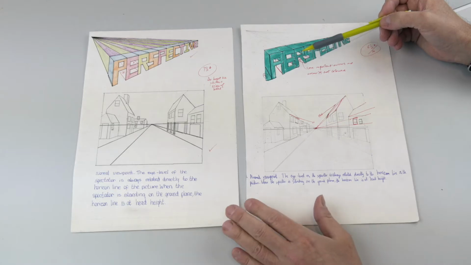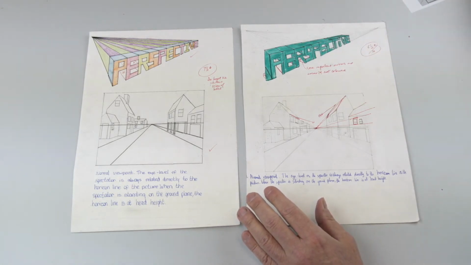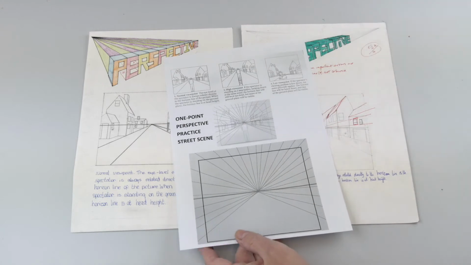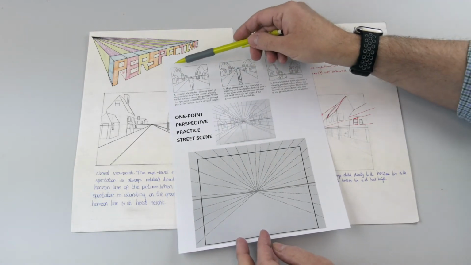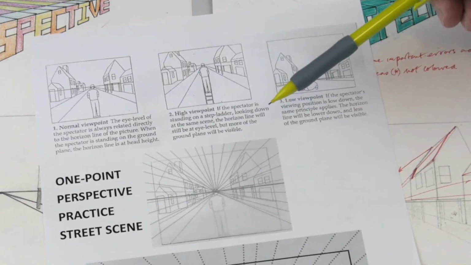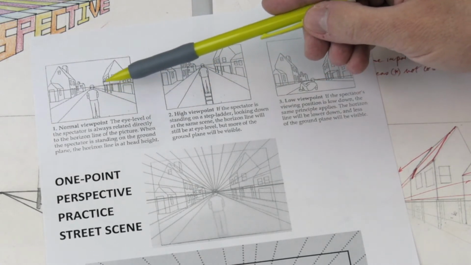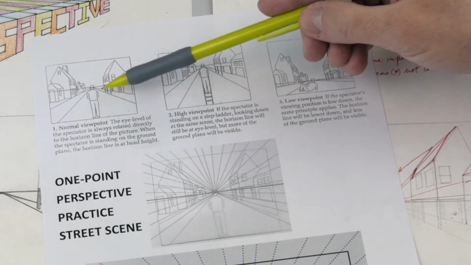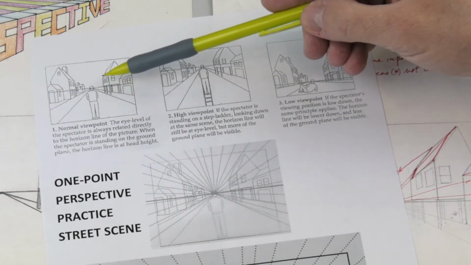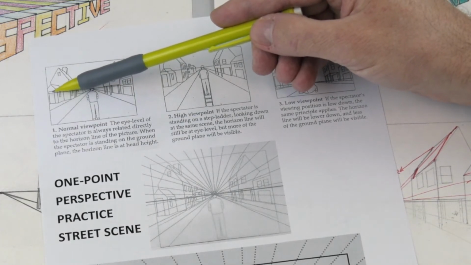But as I said, what we're going to do this lesson is we're going to take our knowledge of perspective and try and apply it to a real situation, which is going to be using this worksheet, and starting off by trying to do a copy of the normal viewpoint down the street. As you can see, there are 3 street scenes showing different viewpoints. So here this individual is looking down the street and he's just standing in the middle of the road. So the eye level or the horizon line is normal height. So for example, his head height is just a bit lower than the top of the door where you'd expect it to be.